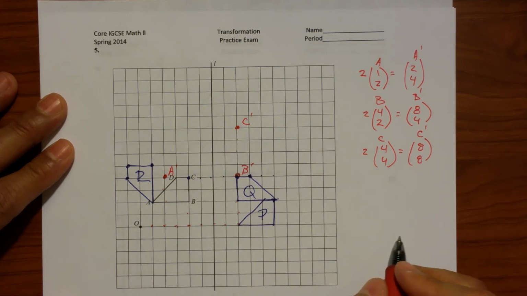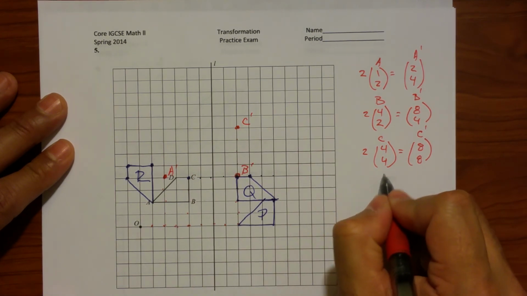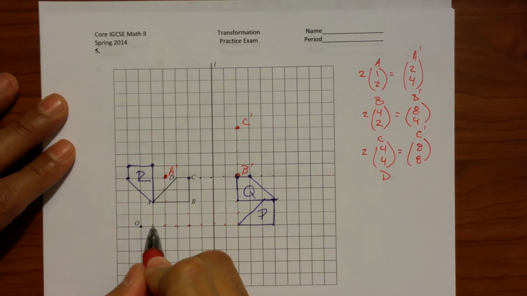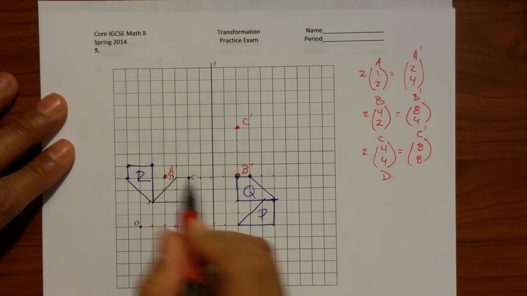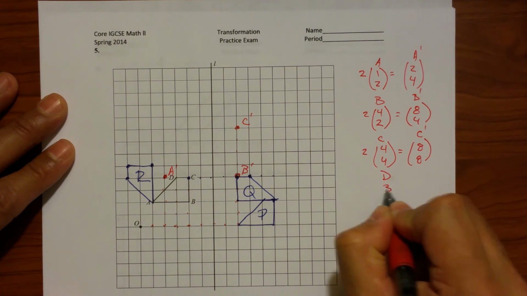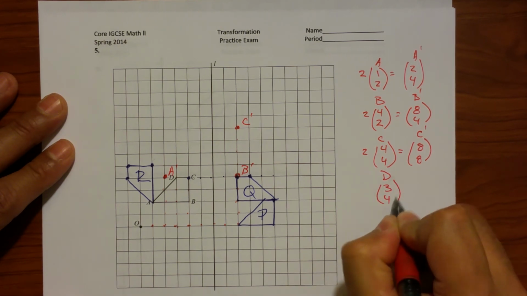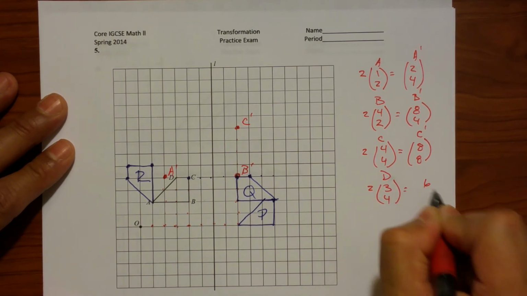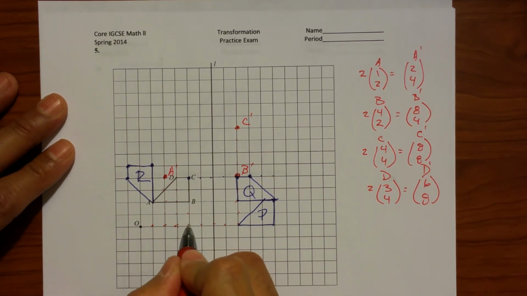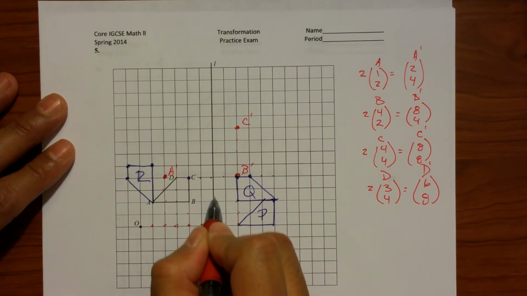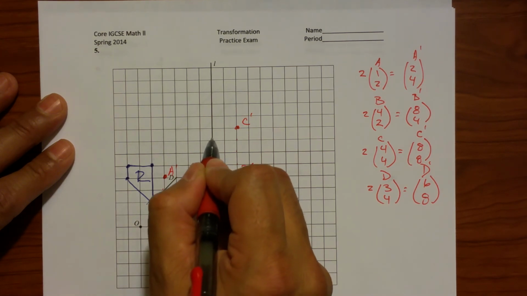Here's my C prime. Now for the D, which is 1, 2, 3 across and 1, 2, 3, 4 up. So it's right 3 up 4, times 2 is going to be 6 and 8. The D prime: 1, 2, 3, 4, 5, 6 across and 1, 2, 3, 4, 5, 6, 7, 8 up.